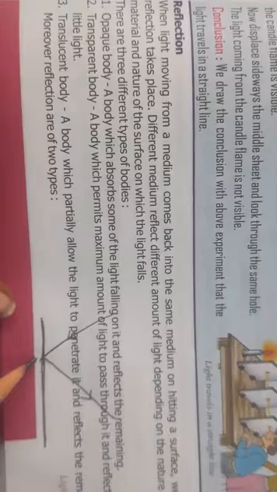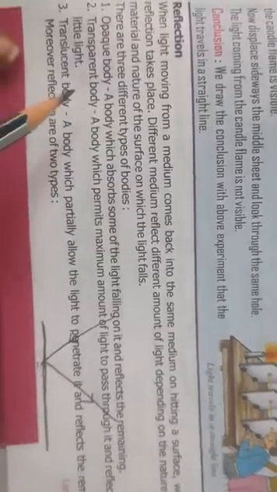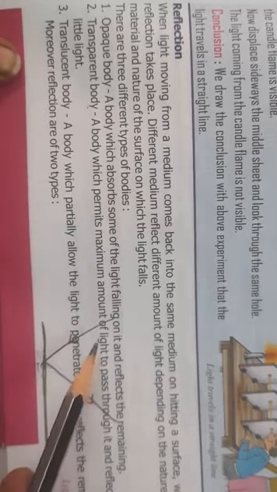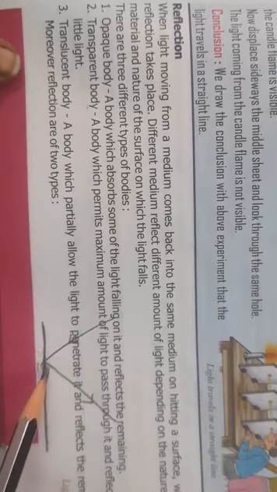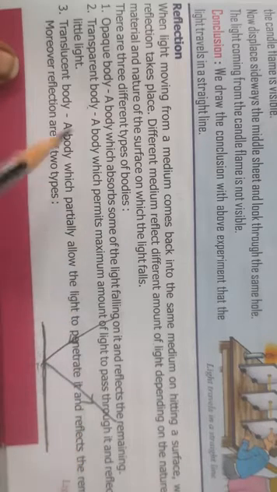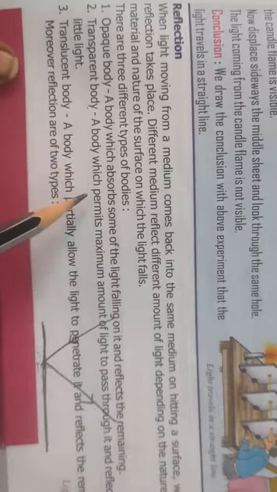Now what are these three different types of body? One is the opaque body. Opaque body में क्या होता है? It will absorb some of the light falling on it and reflects the remaining. Transparent body में क्या है? A body which permits maximum amount of light to pass through it.